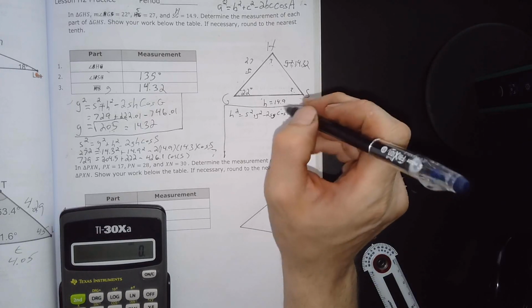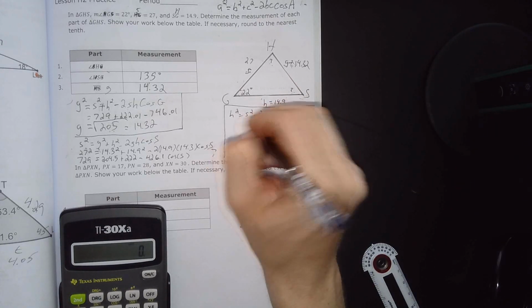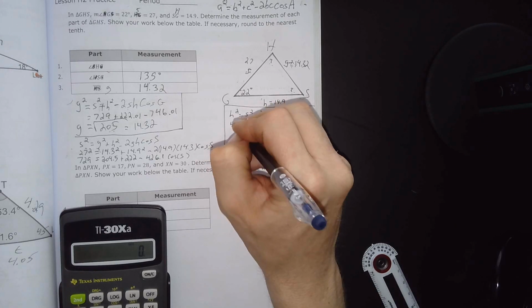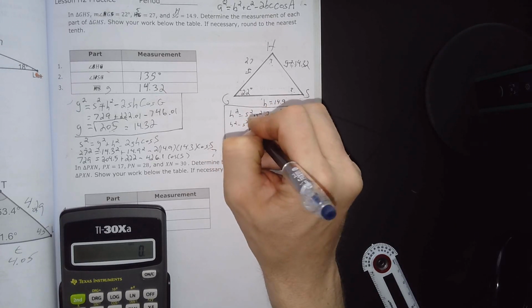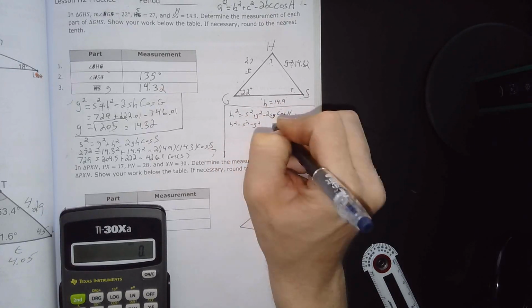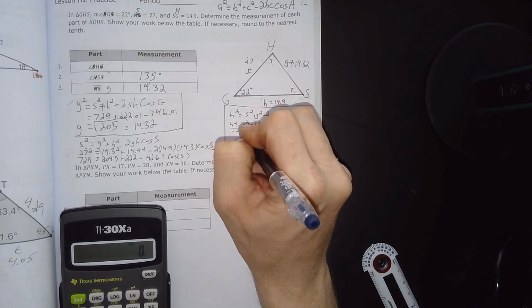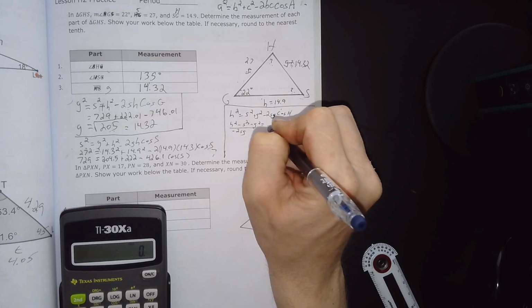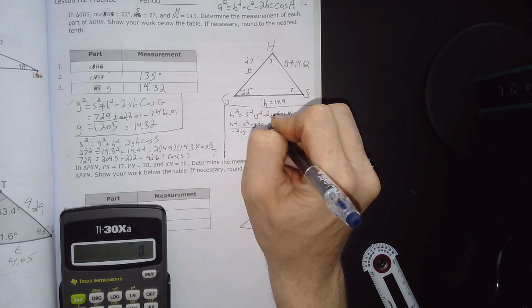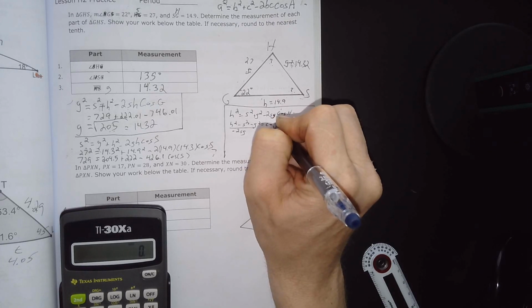Right, so then we'll just algebraically rearrange this time. h squared minus s squared minus g squared divided by negative 2sg equals the cosine of h.